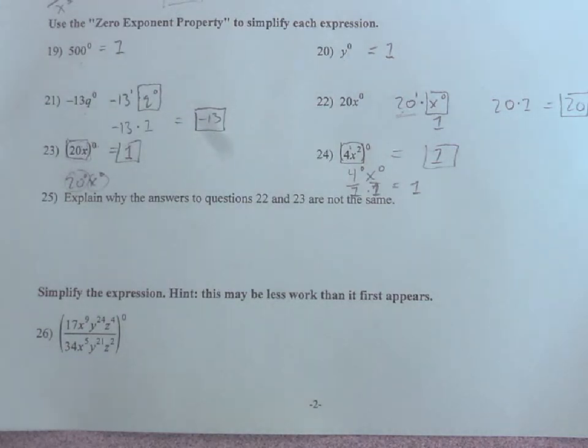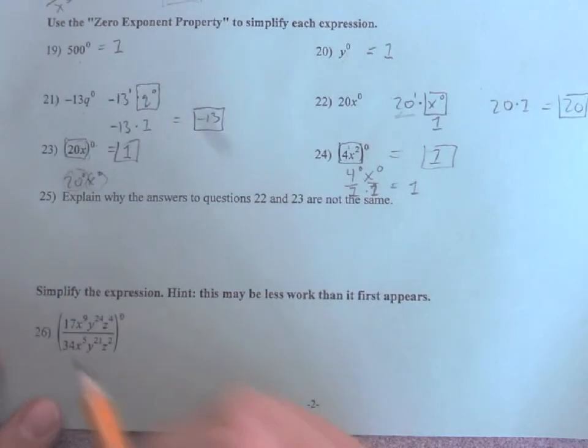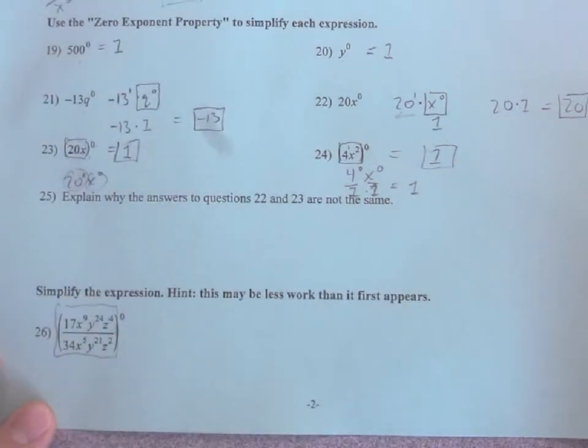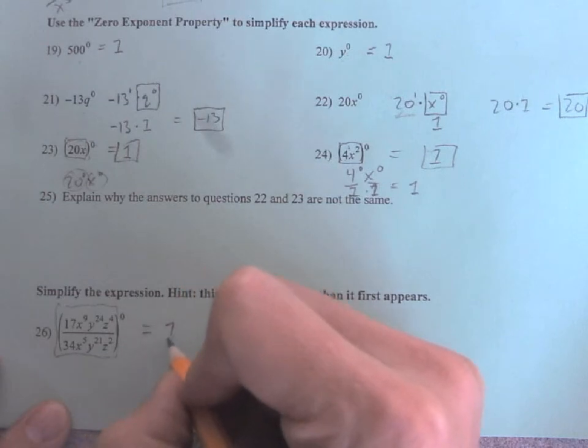All right, now 26 looks like a beast. It looks really, really brutal. And there's a point to making it look like this, because if you really know the properties, then this is actually a very, very easy problem. The 0 exponent property says anything raised to the 0 power is 1. And so what we have here is something raised to the 0 power. So the answer to this is 1.